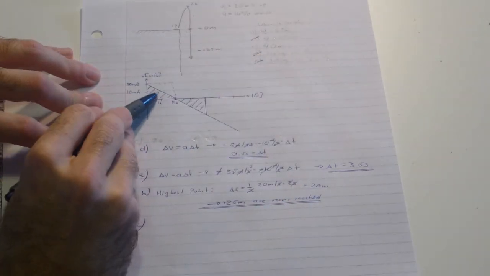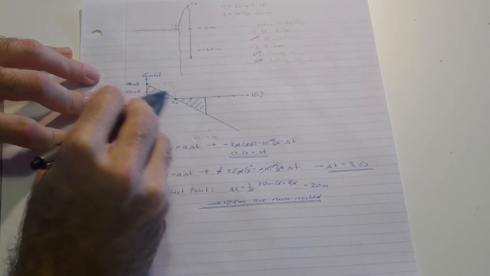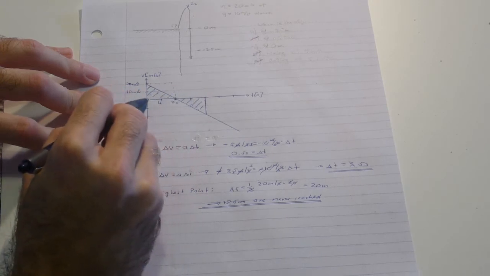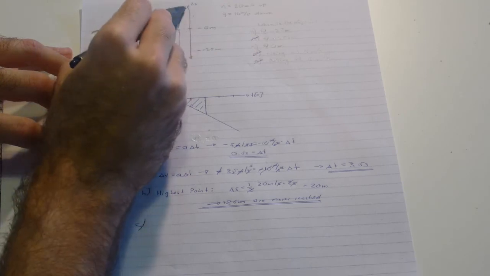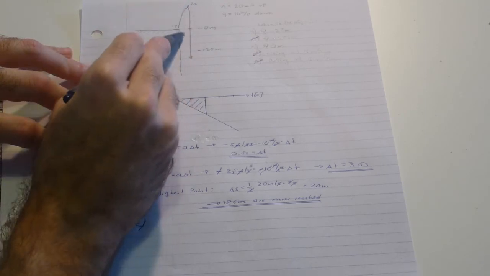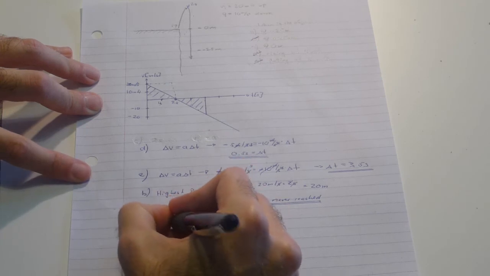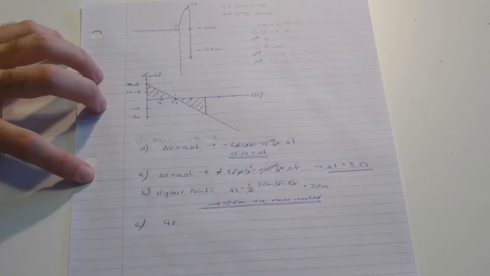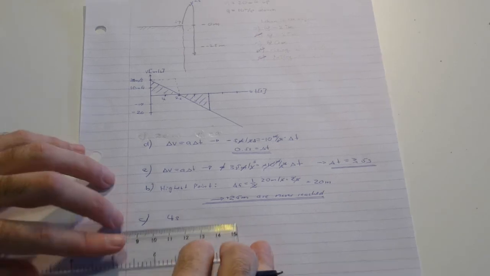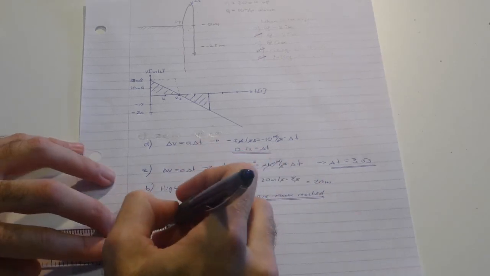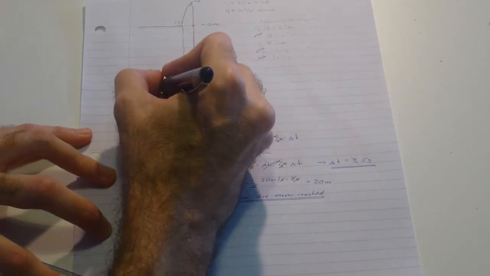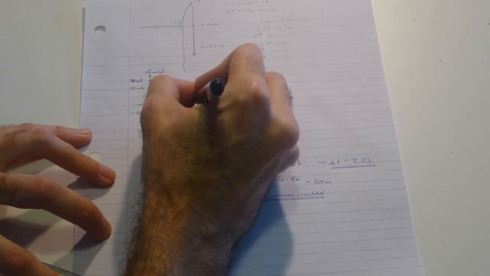And if you look at it, you will see actually that these two parts are symmetrical. Therefore, if it took us 2 seconds to get to the highest point, it will take another 2 seconds to get back down, and the result is at 4 seconds. Where my A1 is equal to A2.